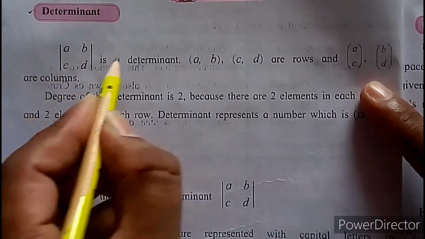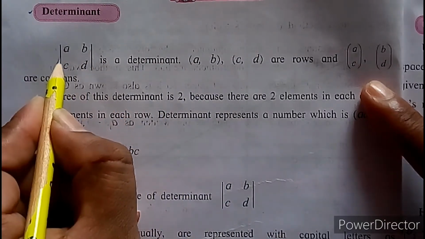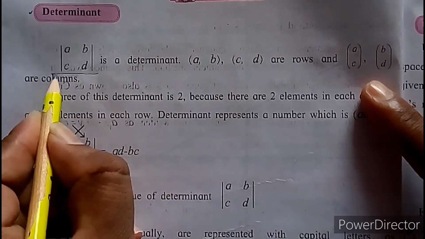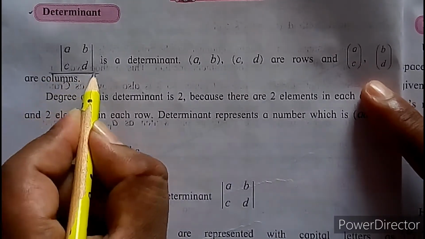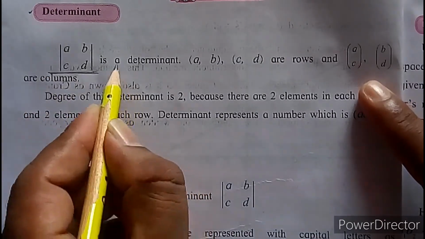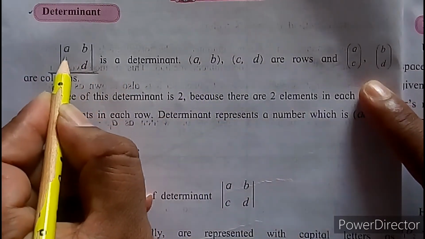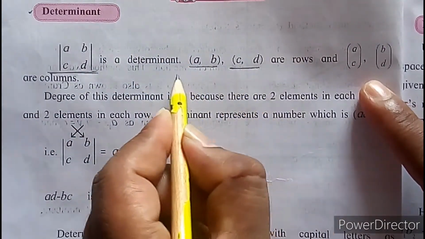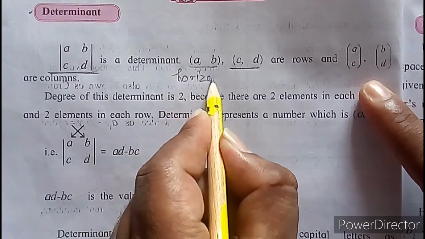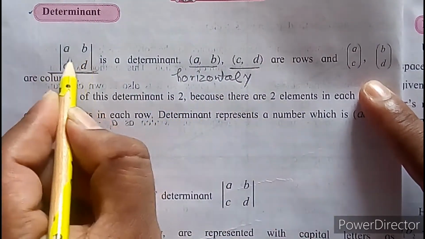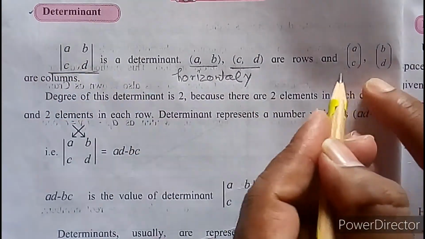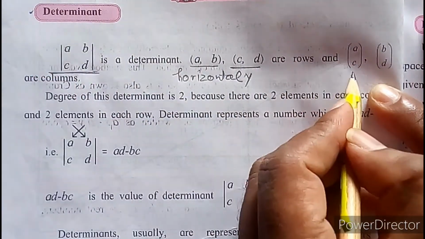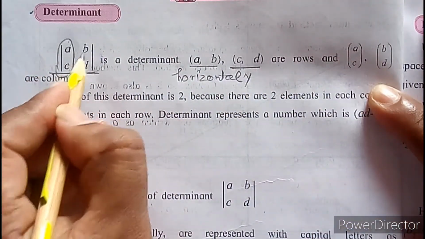What is a determinant? A determinant is nothing but the arrangement of elements in rows and columns in this structure. If you observe this determinant, you can see that the elements A and B, and the elements C and D, are arranged horizontally. The elements A and C are arranged vertically.